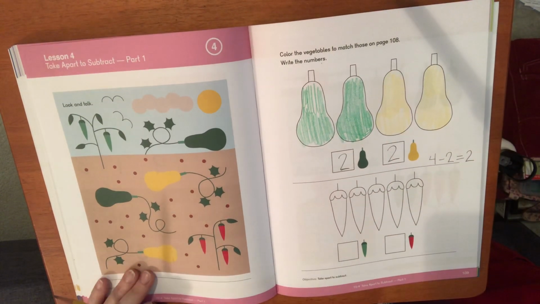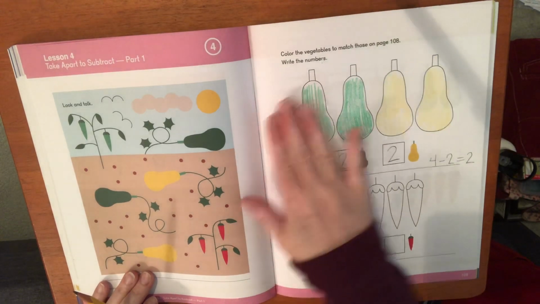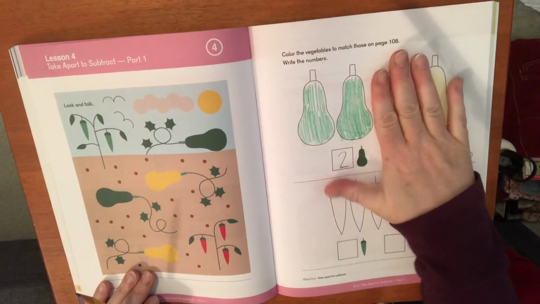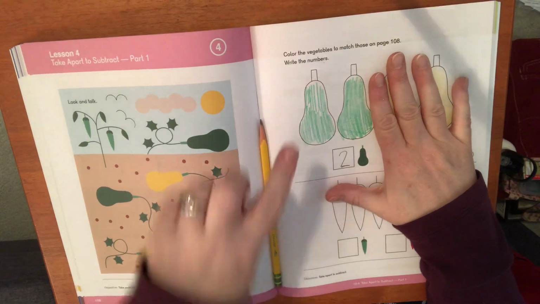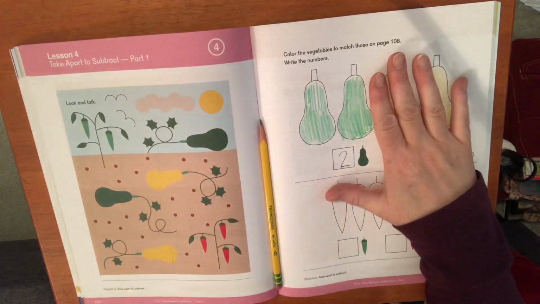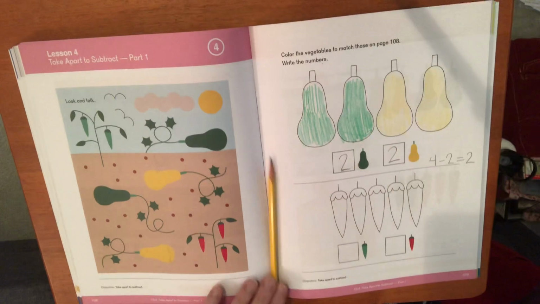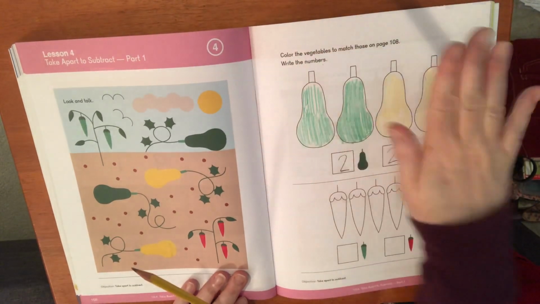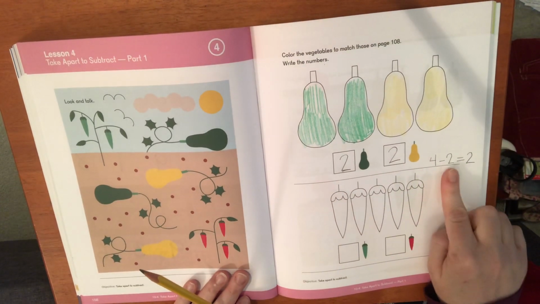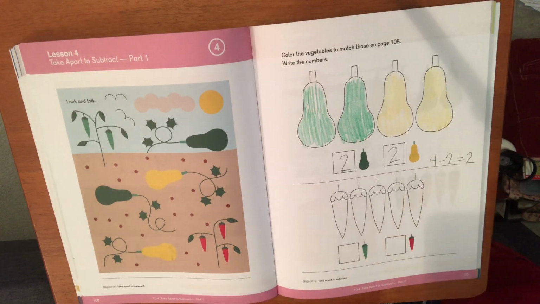We could do it the other way too. I have my 4 squash. I'm going to take my 2 yellow away. And then how many green do I have? Yeah, now I have 2 green. So our number sentence would say the same for each one of those. 4 take away 2 equals 2.